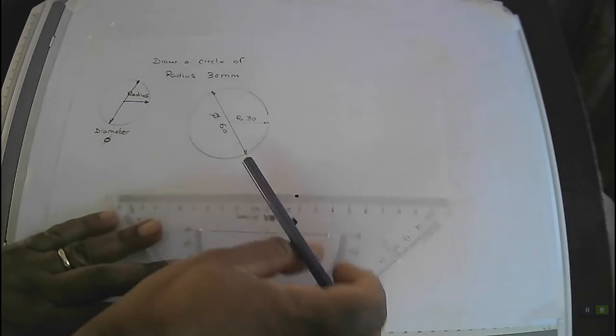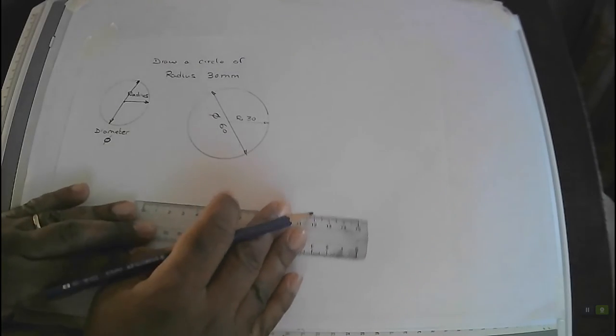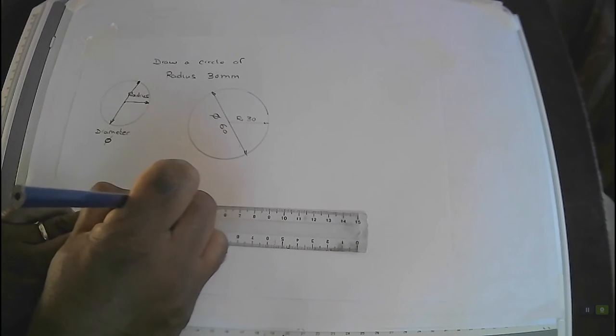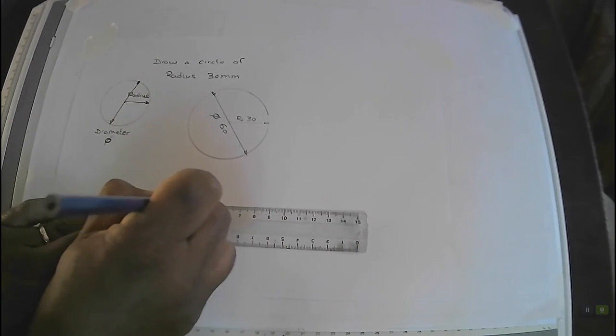When drawing a triangle, if I say draw a triangle with all sides 30 millimeters, you can use your ruler or your set square. I take the ruler and draw a line from 0 to 3. It makes a line of 30 millimeters.